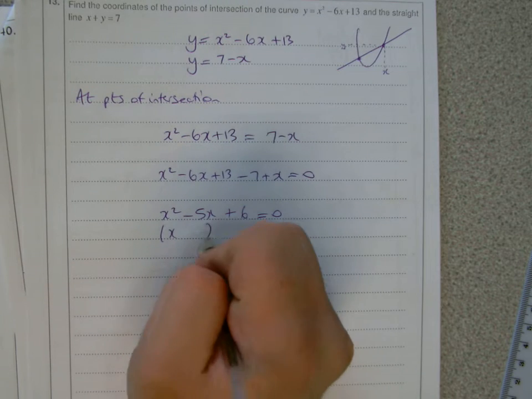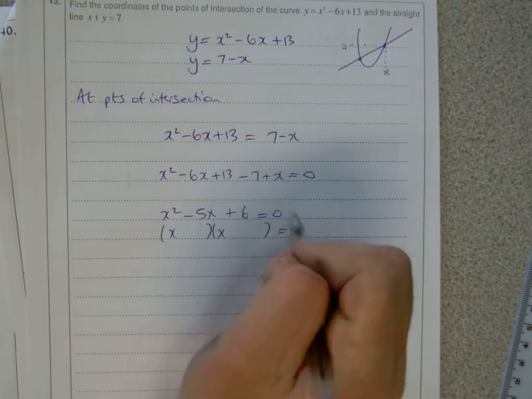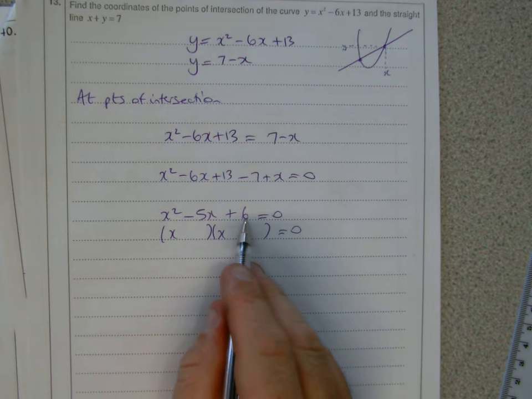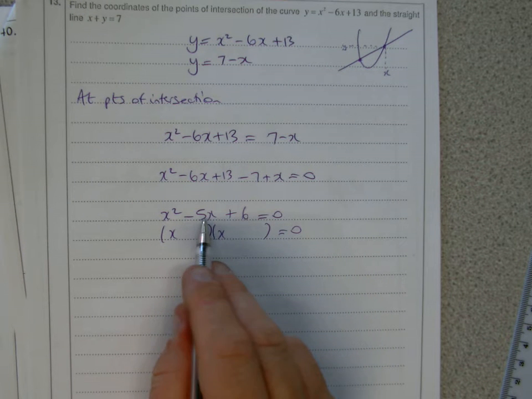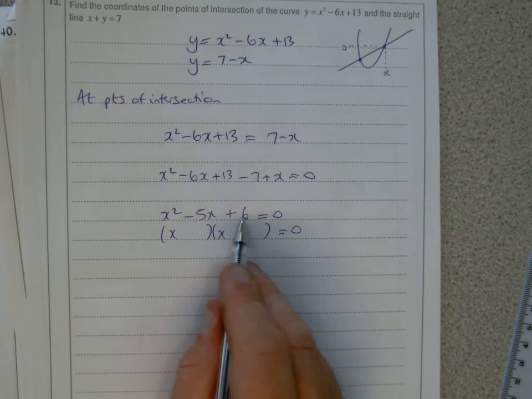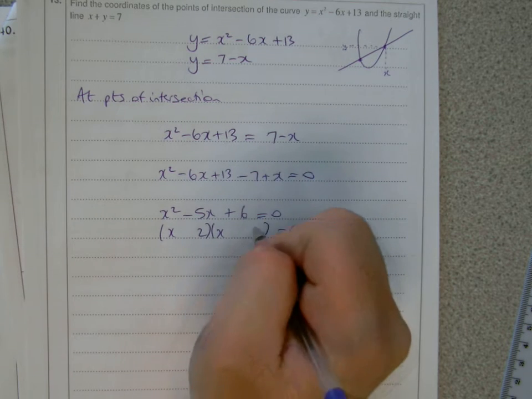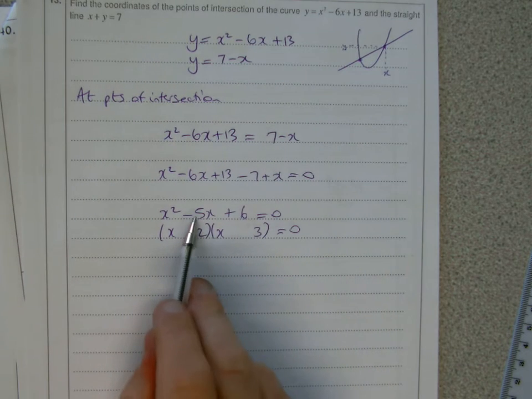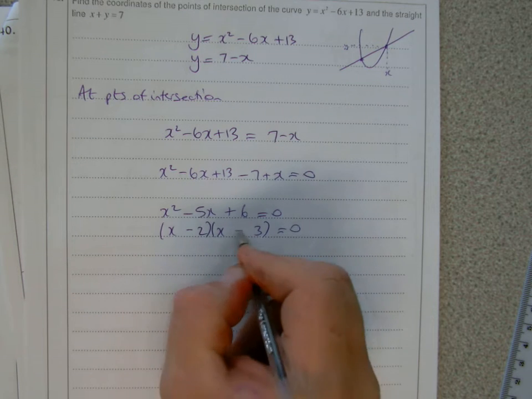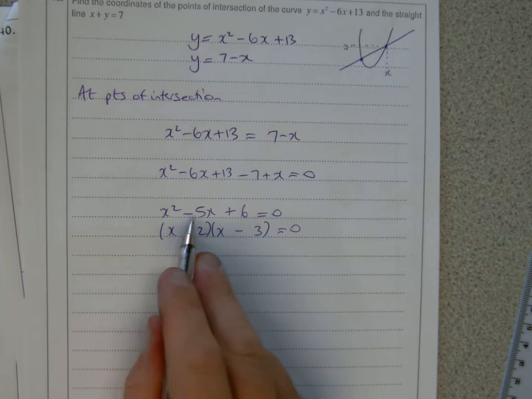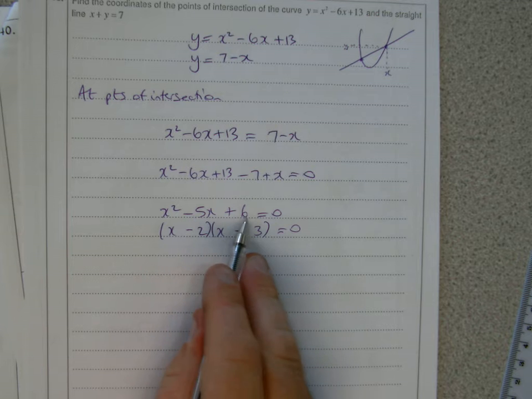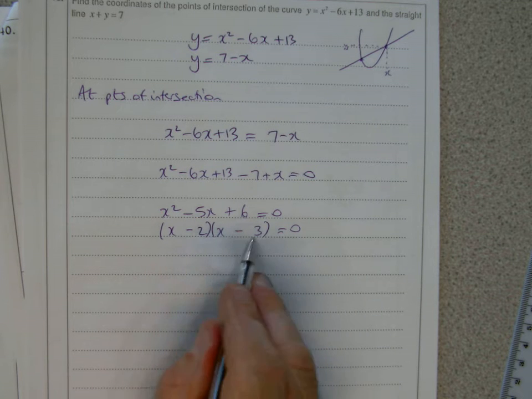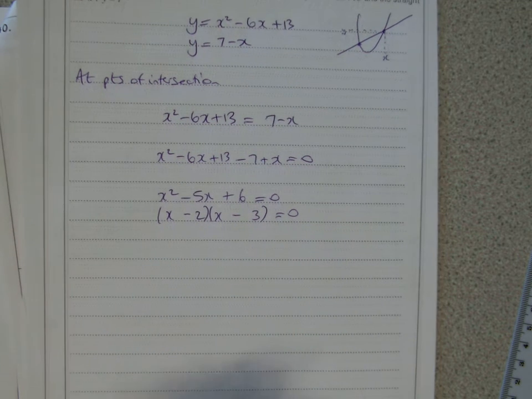So if we factorize it, we need two numbers that multiply to give 6 and add up to give minus 5. Now I'm thinking of 6, 2 and 3, doesn't it? 2 and 3 multiply to give 6, but for them to add up to give minus 5, they both have to be minus, won't they? And if they're both minus, that will take me to minus 5, and of course they multiply to give positive 6, minus 2 times minus 3 is positive 6.